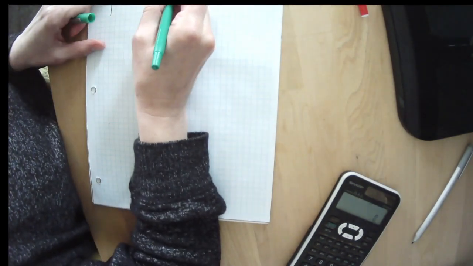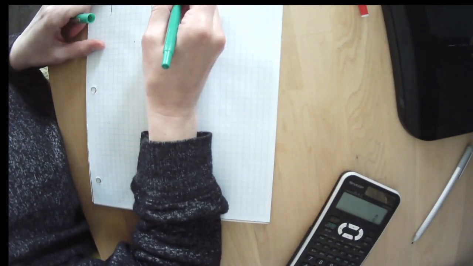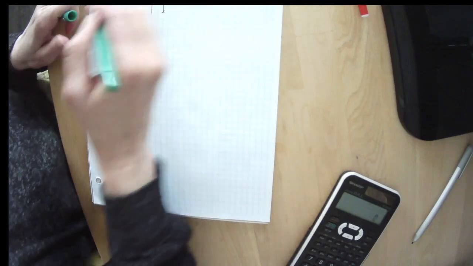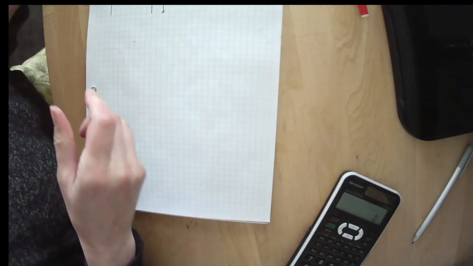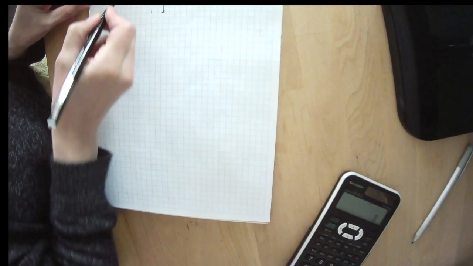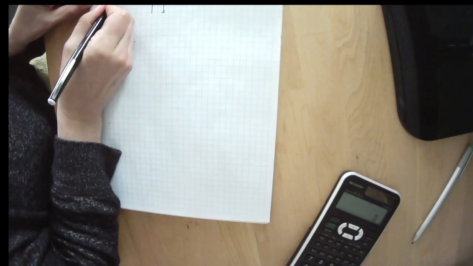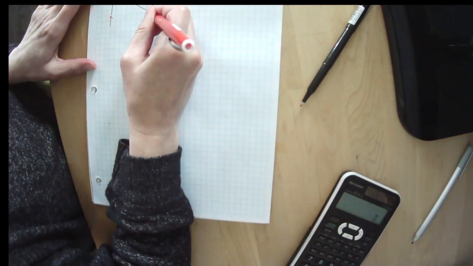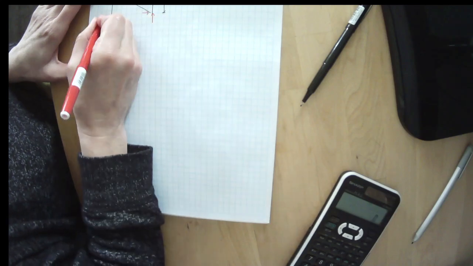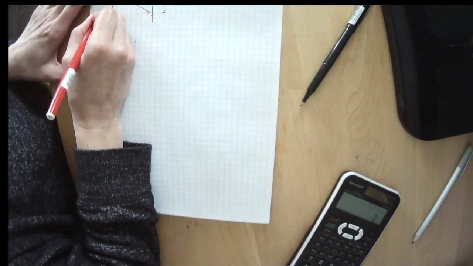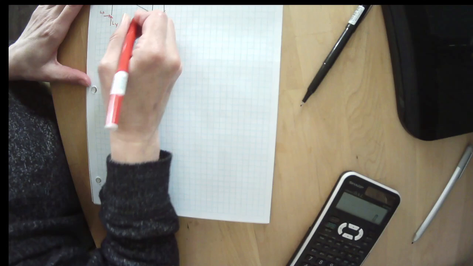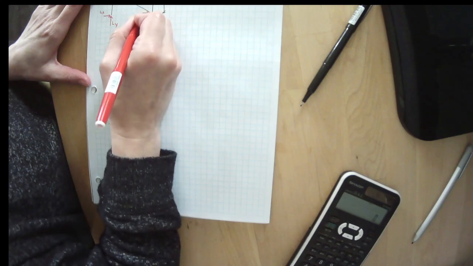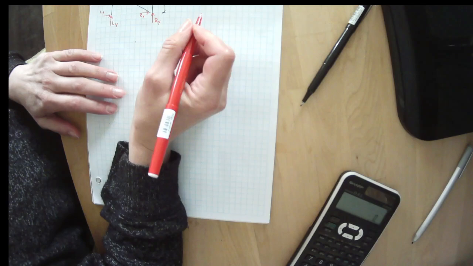We've got a load of 250 kilonewtons applied to it. We have our brace element right here. And we have 2 pinned reactions. We'll call this left X and left Y, and we'll call this right X, and this right Y.